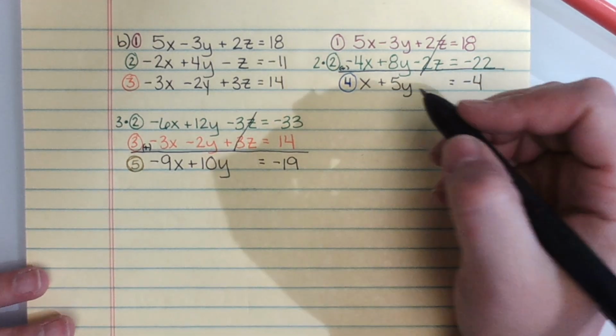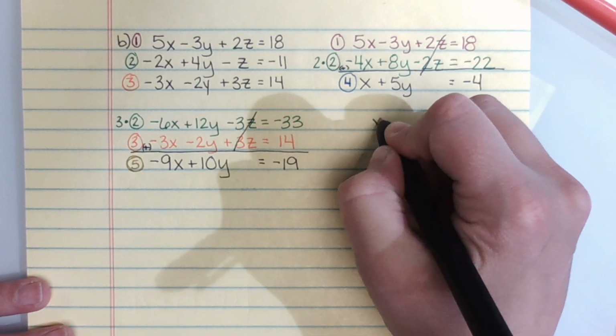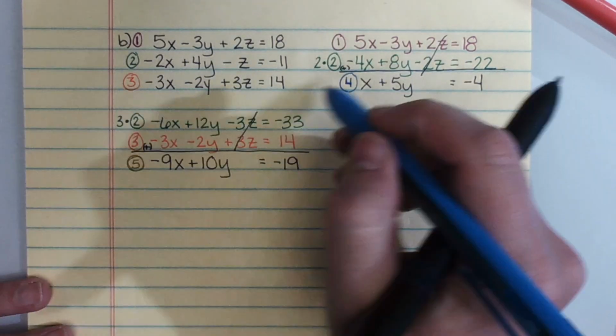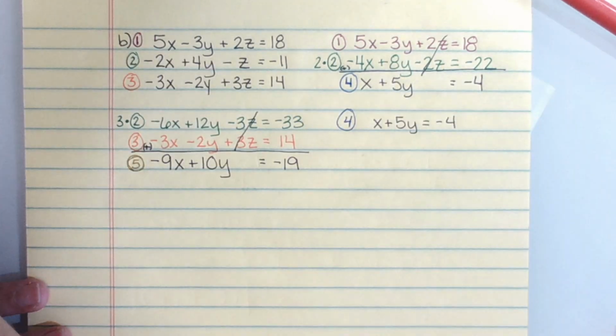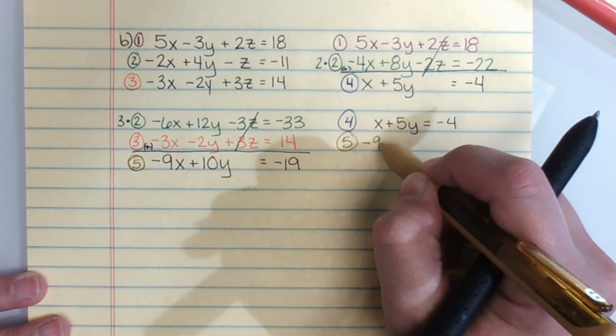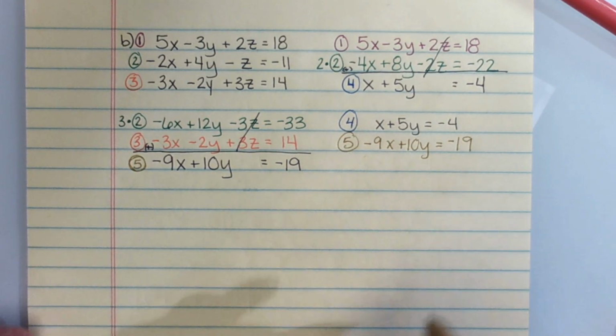Which means now I can work with them together. And I'm back to doing elimination. Could I do substitution with two variables if I really wanted? Yes. Is it more work? In my opinion, yes.